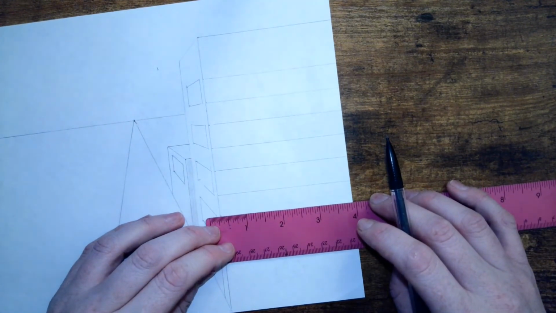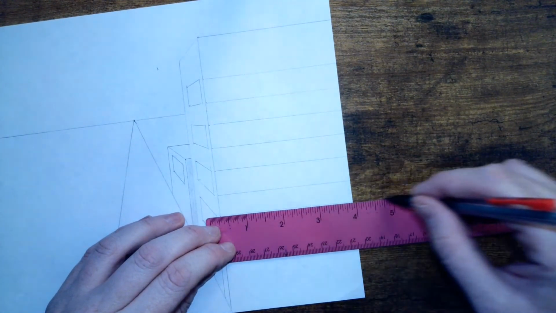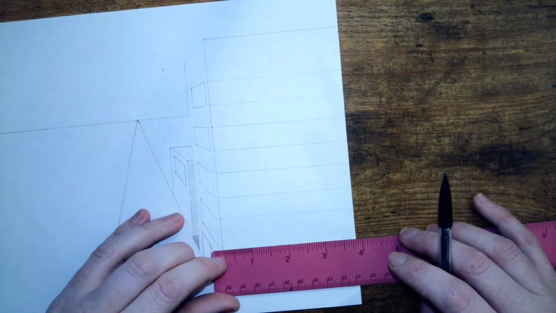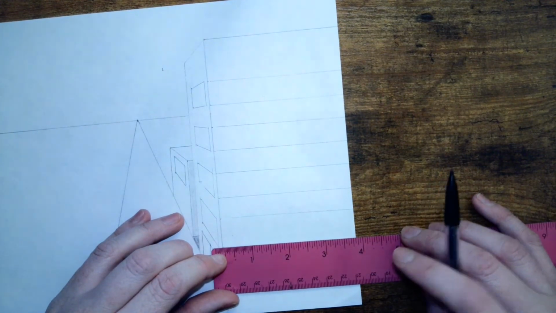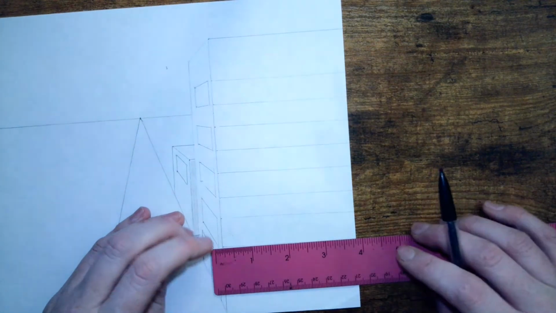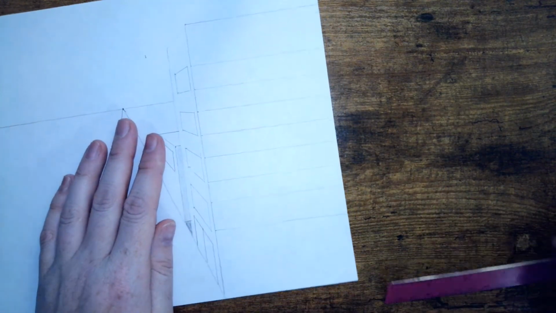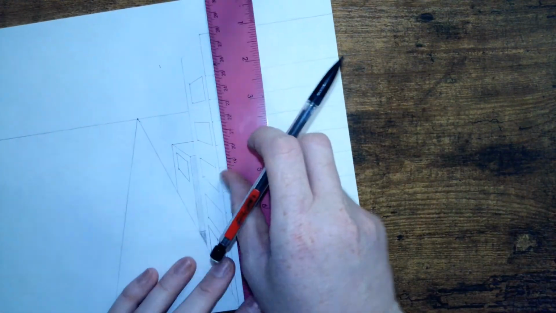One more. There we go. Now we need to do the edge of the building.